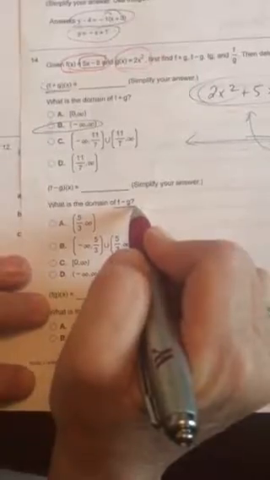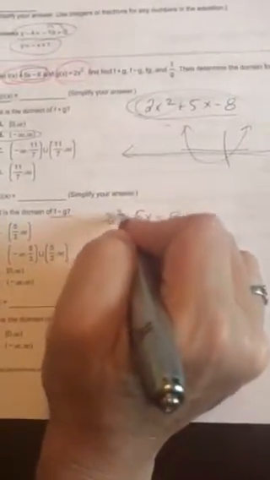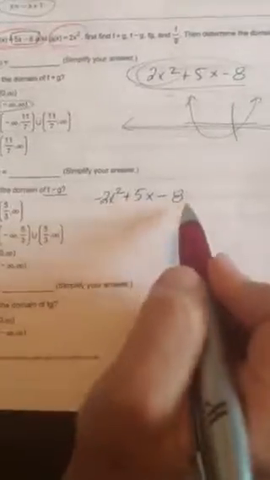All right, f minus g is going to be similar. Now you have 5x minus 8, and it's going to be minus 2x squared. I'm going to go ahead and put it in front just because we're more familiar with that. Now, this just looks like this, upside down. Again, the domain is absolutely the same.